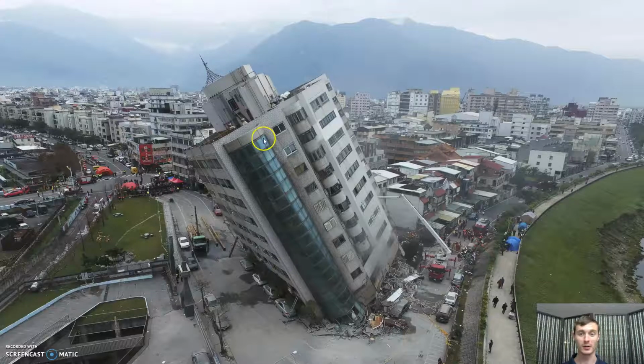This time we are going to cover earthquakes. So take a look at this photo. You notice this building here has been completely toppled over. This is actually an earthquake, something about a 6.4 magnitude that happened in Taiwan.